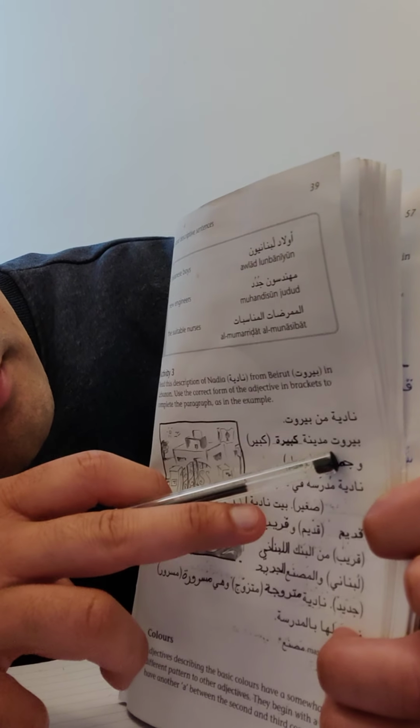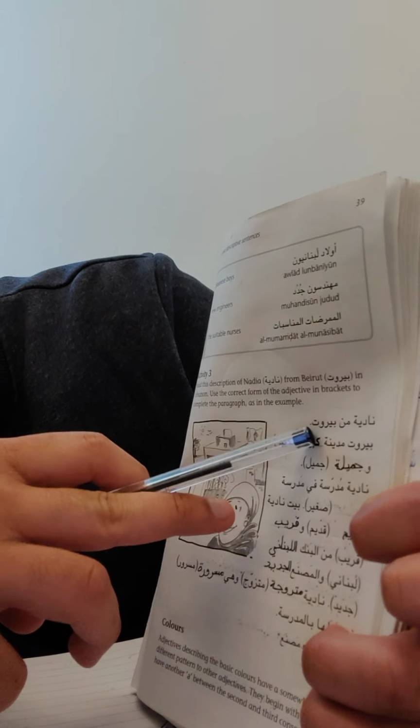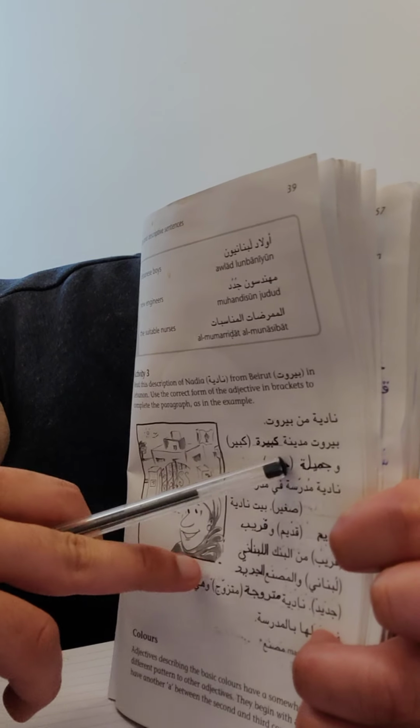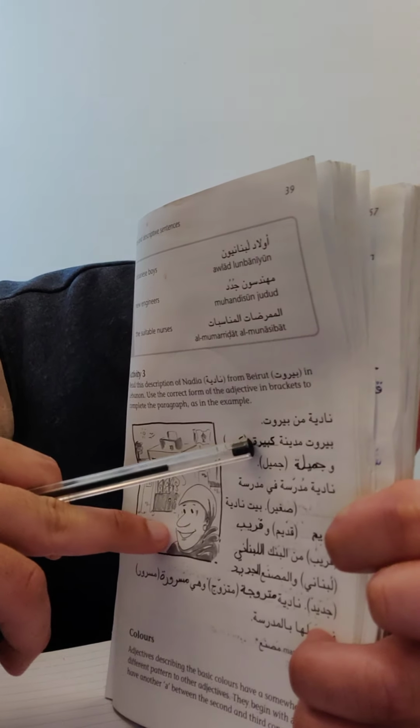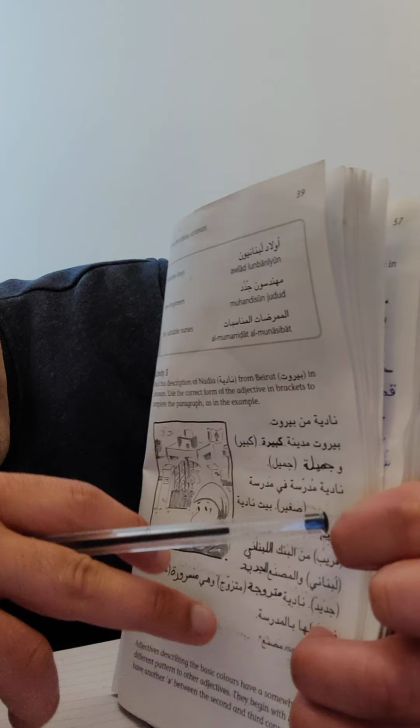So they start the sentence, and it's obviously in Arabic, and it helps if you even copy this, because it helps with being able to write in the Arabic script. Okay, so it says here Nadia min Beirut, Beirut Medina Kabira. Right now, Kabira, they've given us the first answer as an example. In brackets it says Kabir, but then you see over here it says, where is it? Yeah, Nadia min Beirut, right? And then it says Beirut Medina Kabira. So they've given us the answer there, and in brackets it says Kabir there. So then we have to continue.